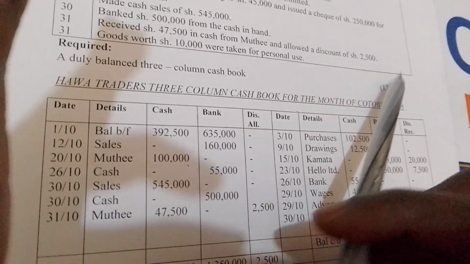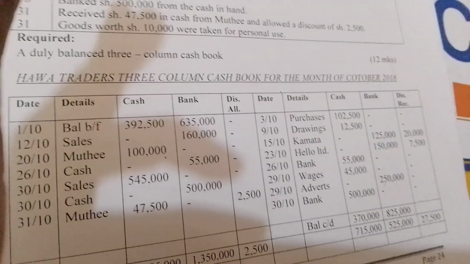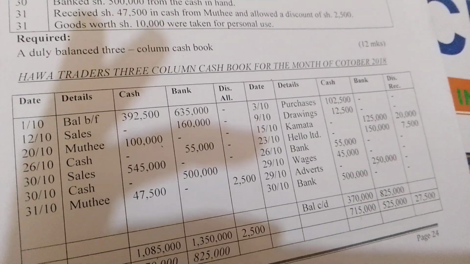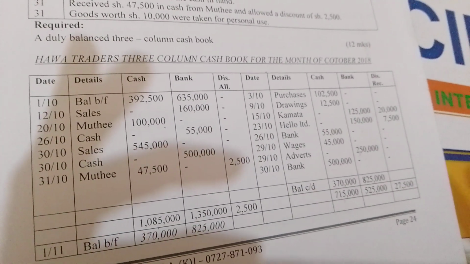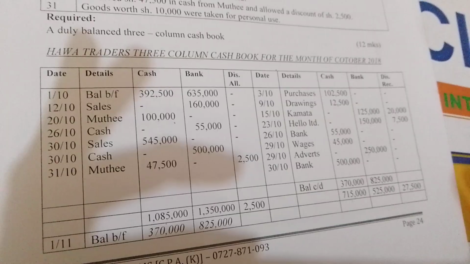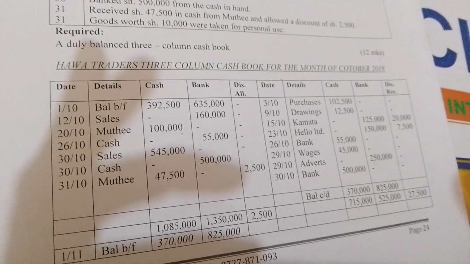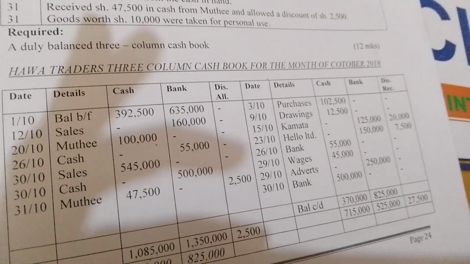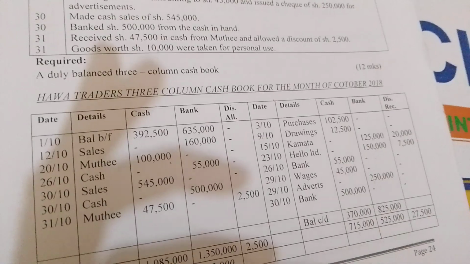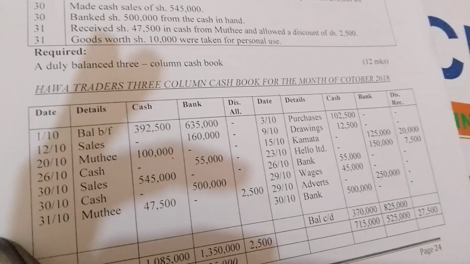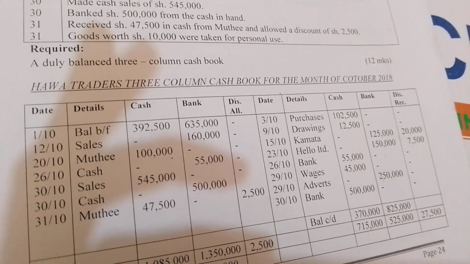Now, note what we have said, that in the cash book, we record actual movement of cash. Therefore, if we purchase goods on credit, that transaction will not appear anywhere.